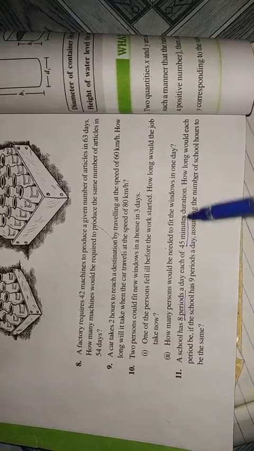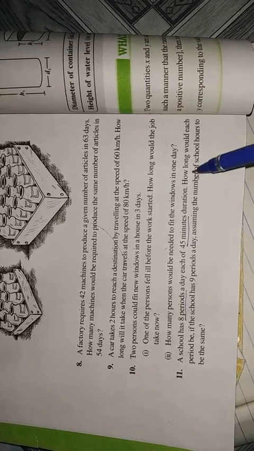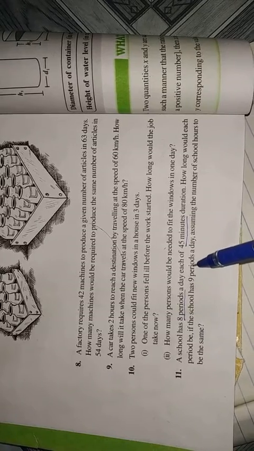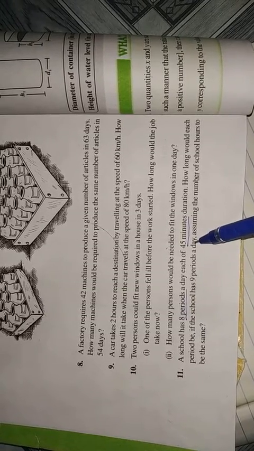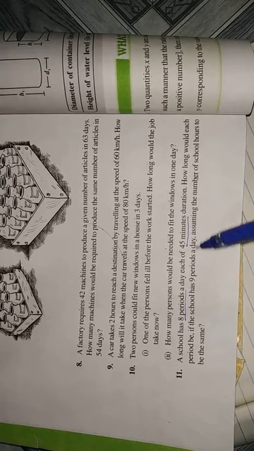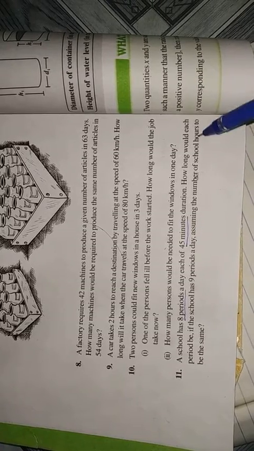After that you have to solve the problem. Before writing these ratios, we write the sentence: how long would each period be if the school has 9 periods a day, assuming the number of school hours to be the same.